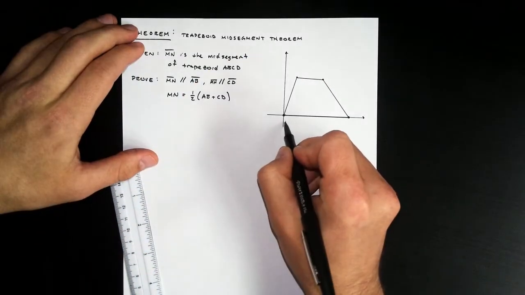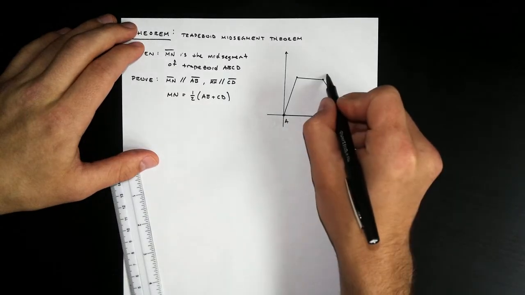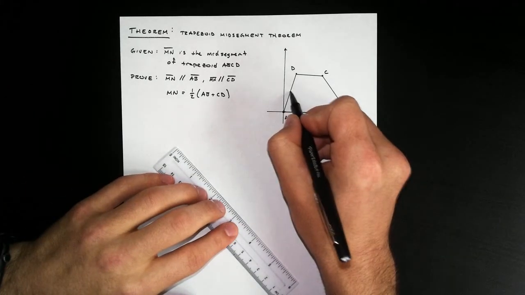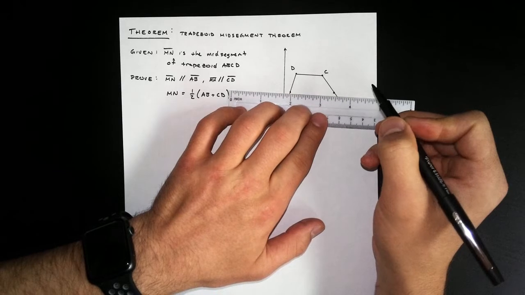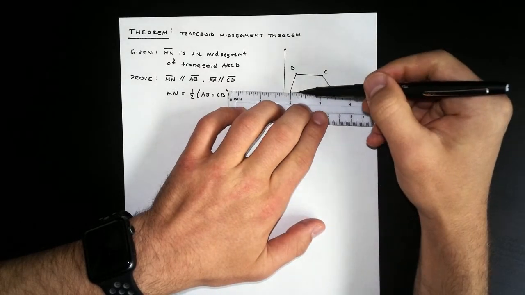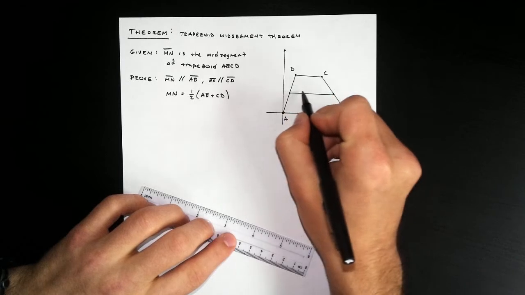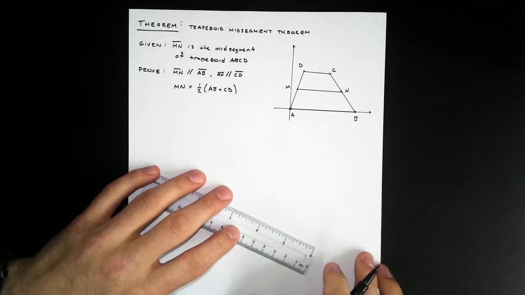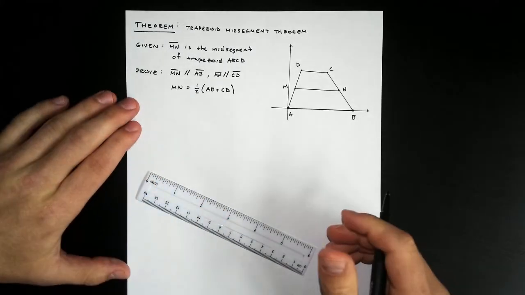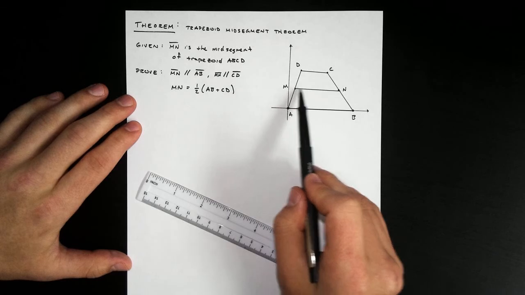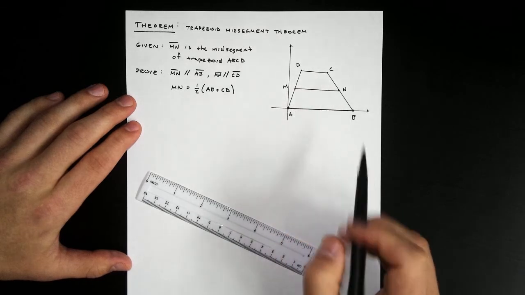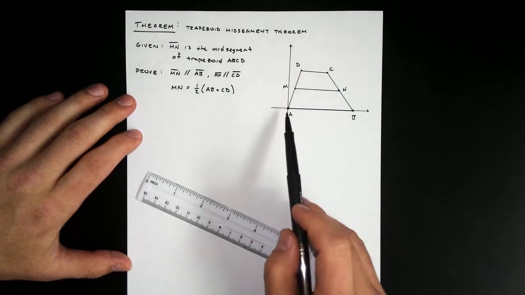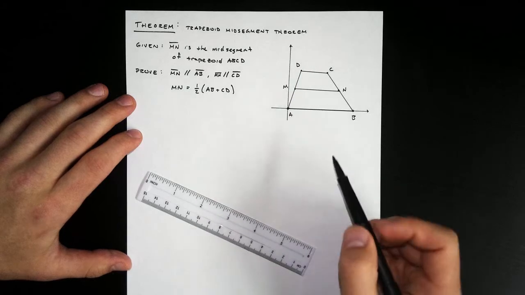Okay, so let's say that this is A, B, C, D as our two bases, and then drawing in our midsegment, and then this is M and N. Okay, so the things that we want to show here, we want to show that MN is parallel to the other two sides. And we also want to show that this length is equal to 1/2 of when I add AB and CD together.